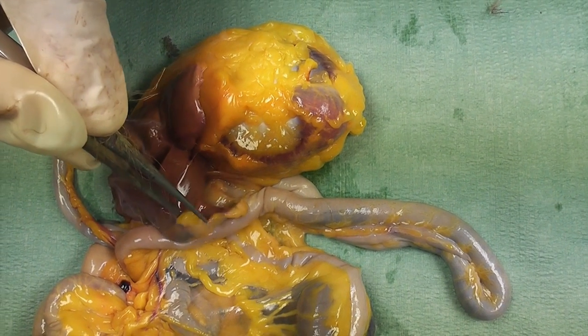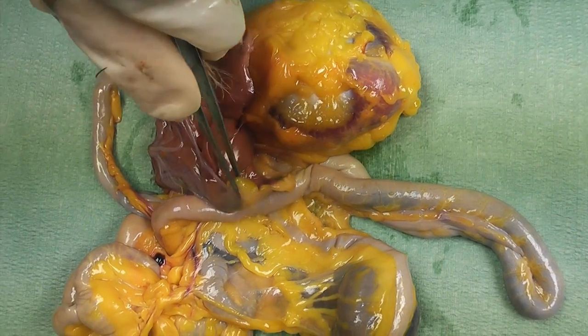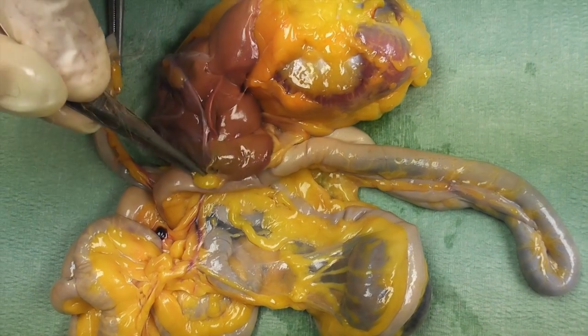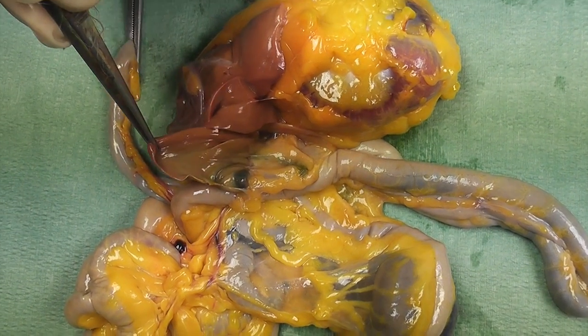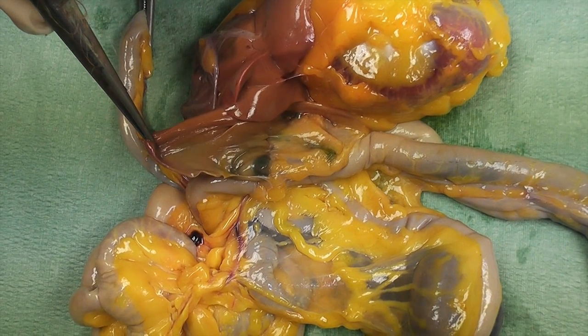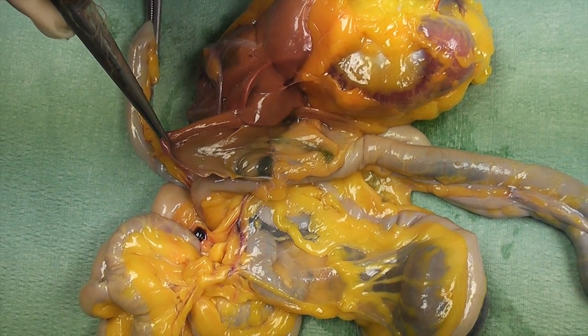and now we can observe the gall bladder. This is the gall bladder near the liver. This is the gall bladder.